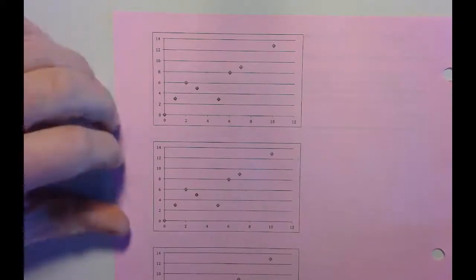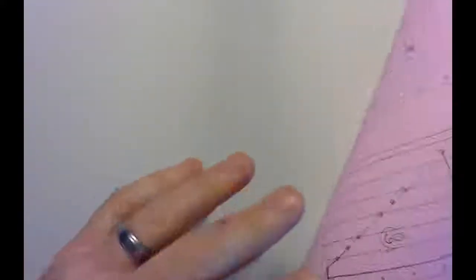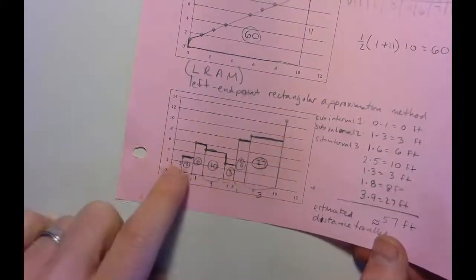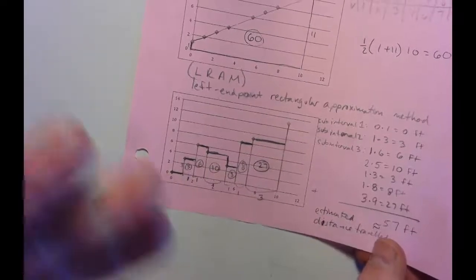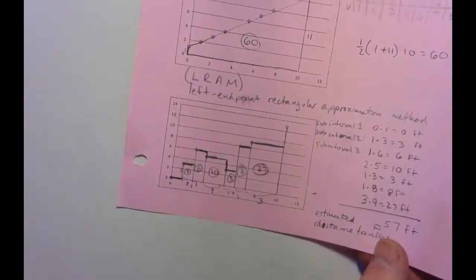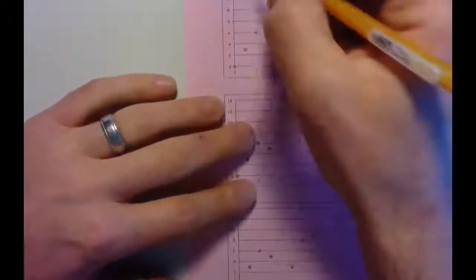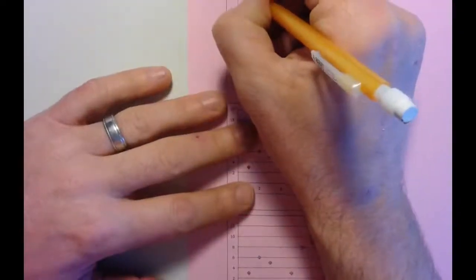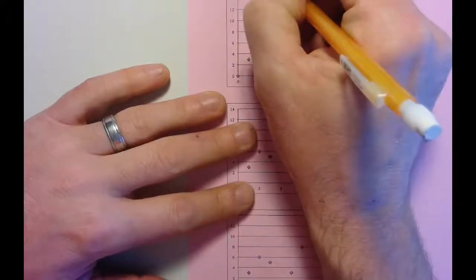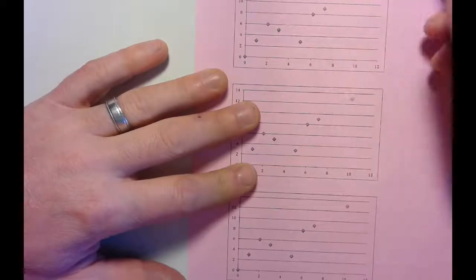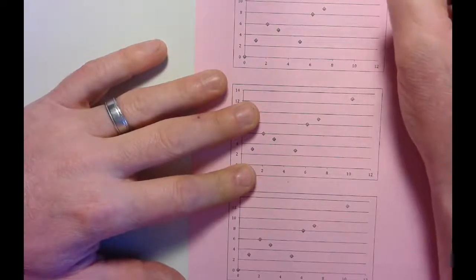Okay, so we just did LRAM, right? Now, remember, for LRAM, we just said, let's use that left endpoint for every single one. But how confident are you in that answer? Not really, because, hey, it was going up, right? So what we could do instead is use the right endpoint. Rectangular approximation method. And we're going to call this RRAM.